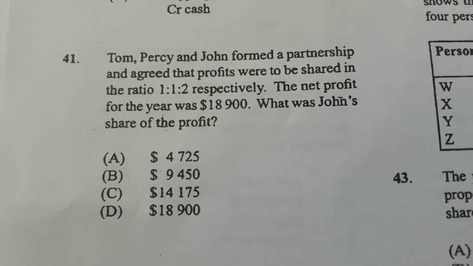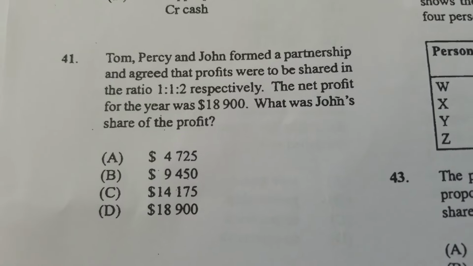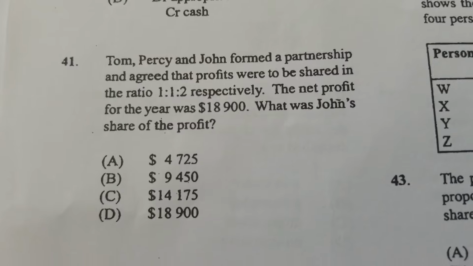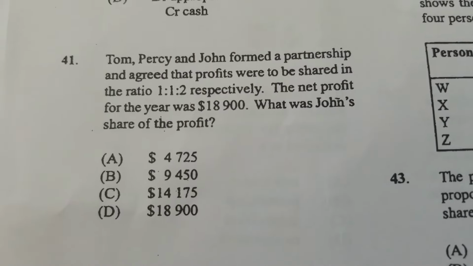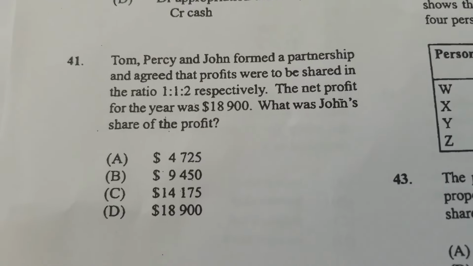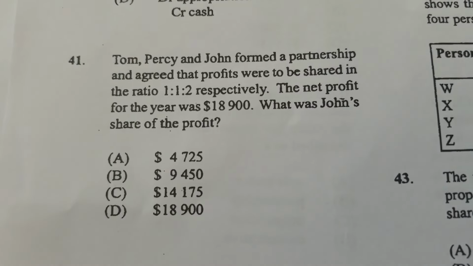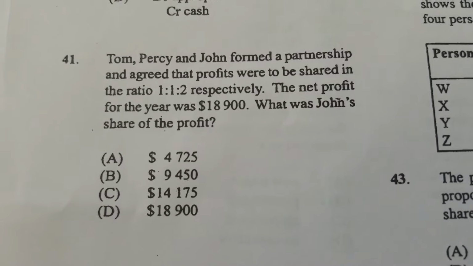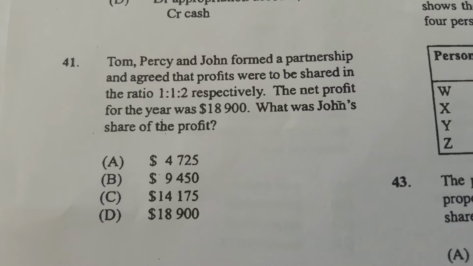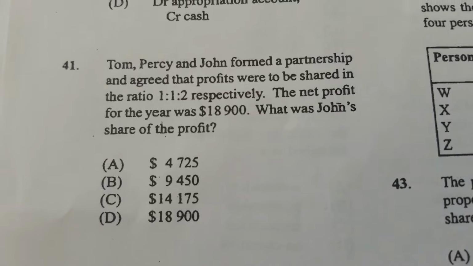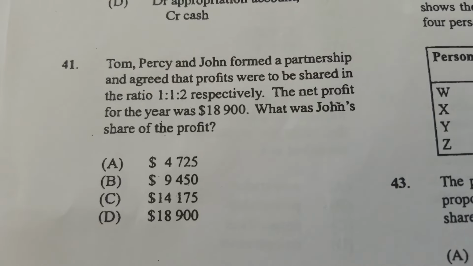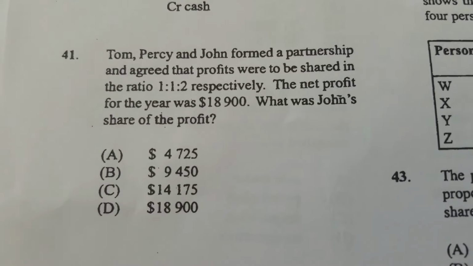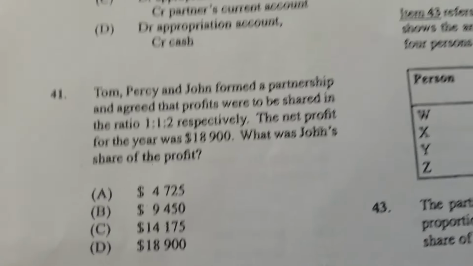Now, we're asked about John's portion of the profit. Now, John is getting a half of the monies. Yes, because it's a ratio of 1:1:2. So we add all of the figures in the ratio that gets given. So that will be 4. 2/4 is the same as a half. So we find a half of 18,900, and the answer is B. All right, let's go to question 42.